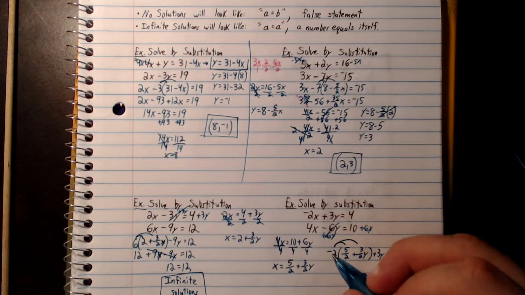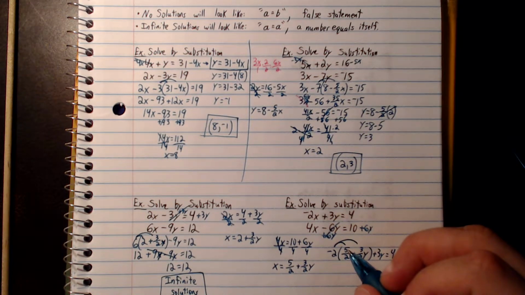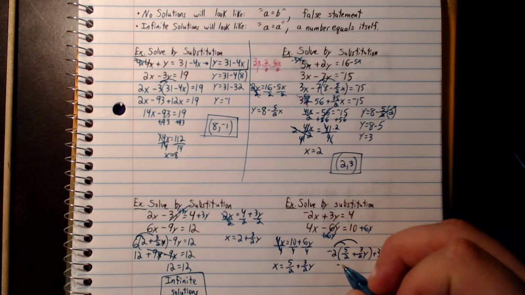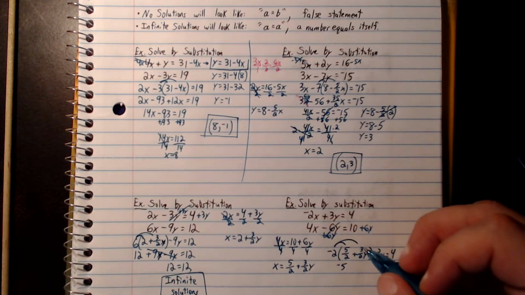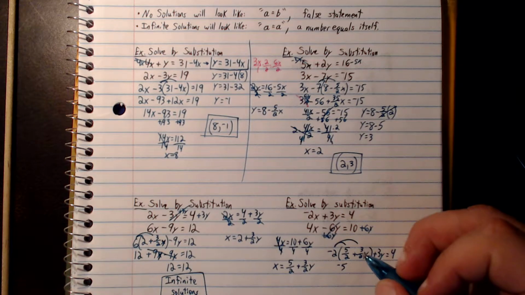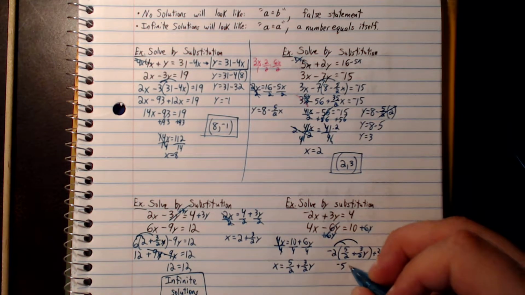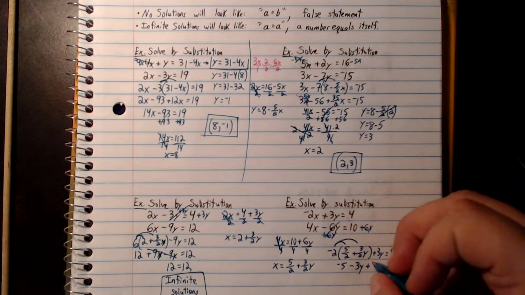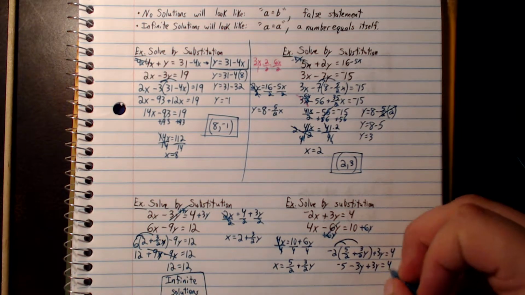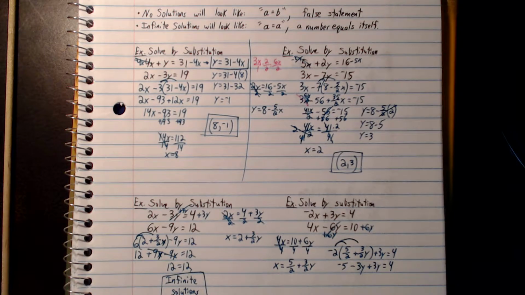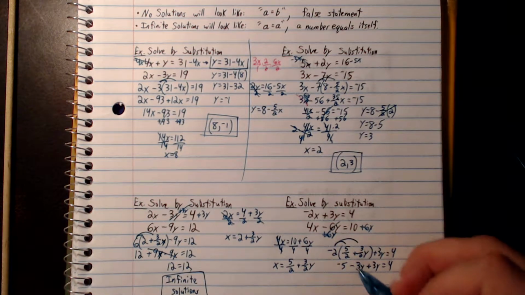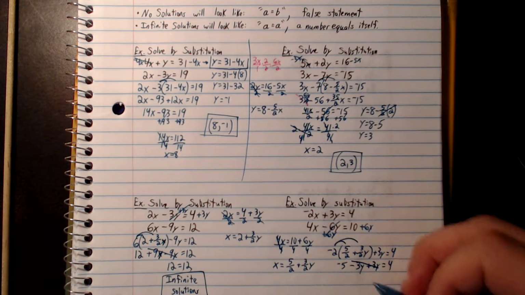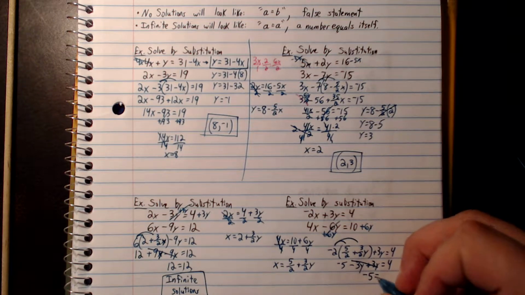Negative 2 times 5 is negative 10 divided by 2, that's negative 5. Negative 2 times 3 is negative 6 divided by 2 is negative 3y, plus 3y equals 4. Combine like terms, negative 3y and positive 3y, those eliminate. That leaves me with negative 5 equals 4.